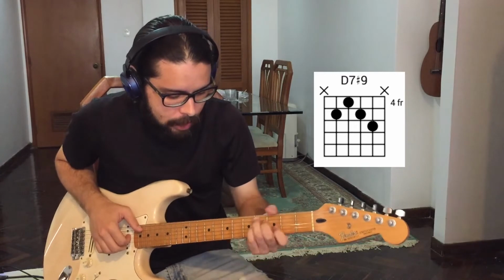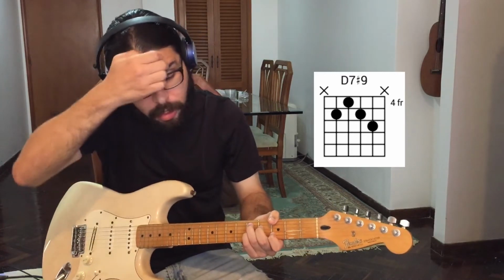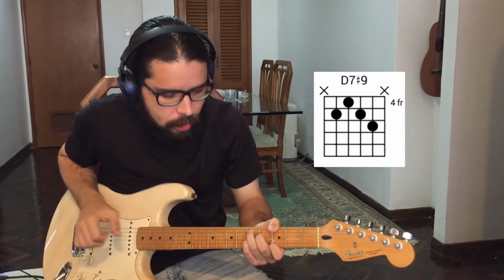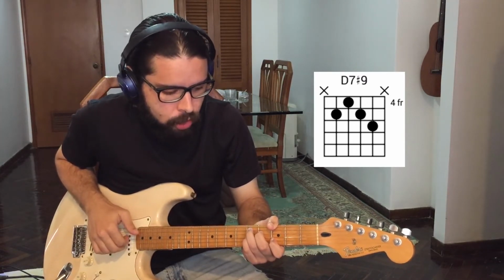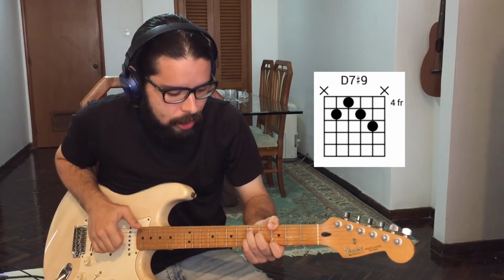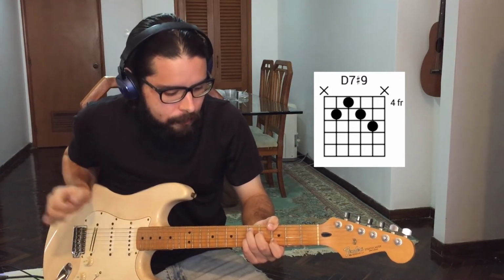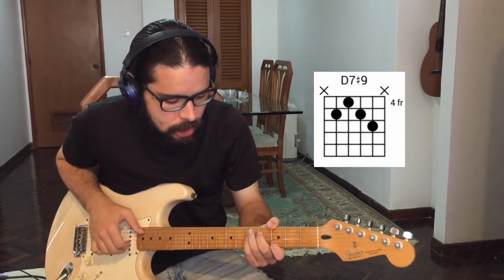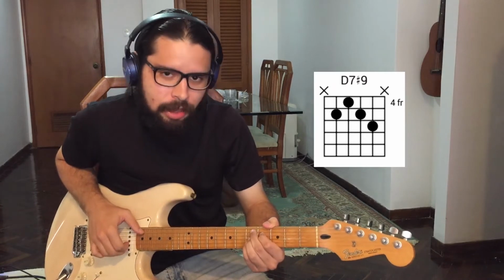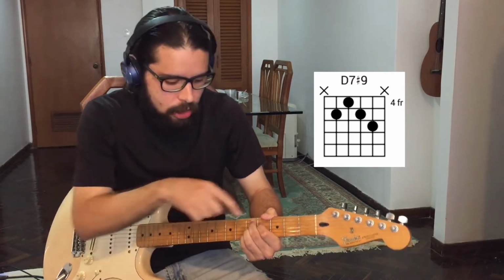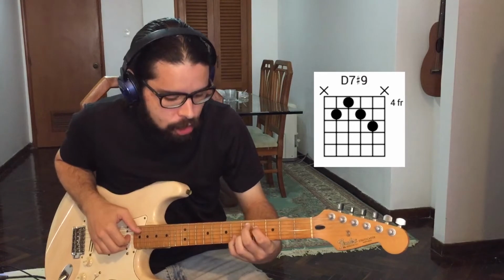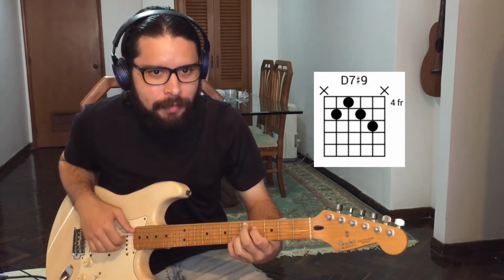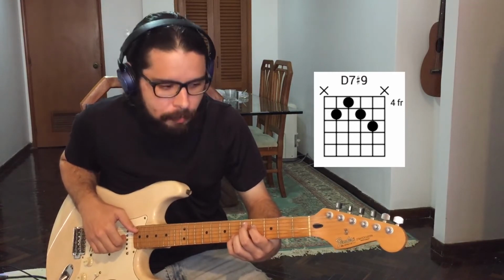And what that is, it's a regular dominant 7th that consists of root note, major third, minor seventh, and then the octave, right? Then if this is the octave, this is a ninth, right? You take that 9 and you raise it, and you get a D dominant 7, sharp 9.